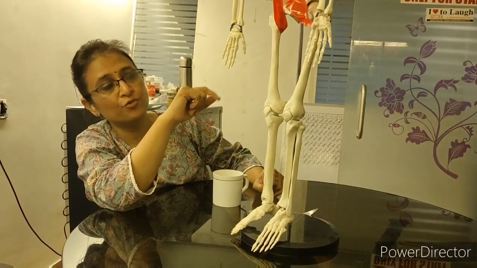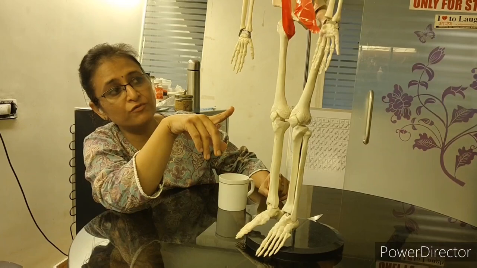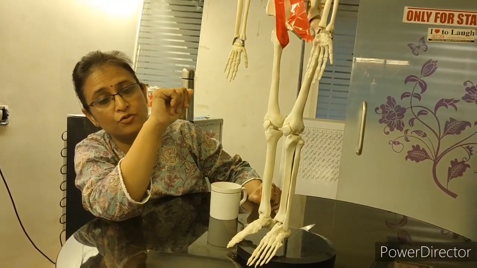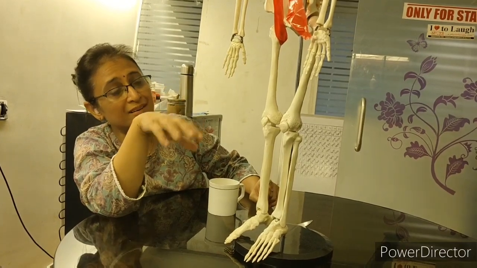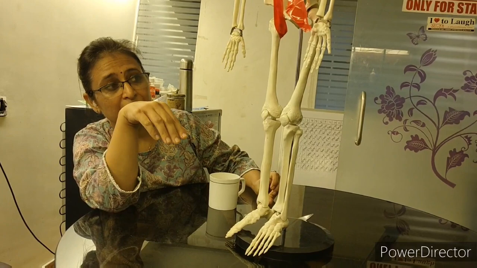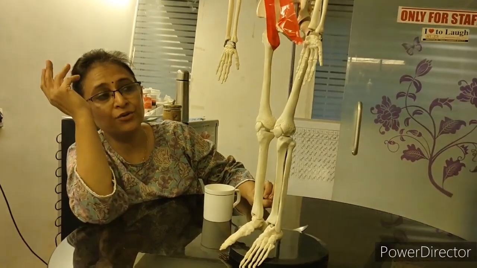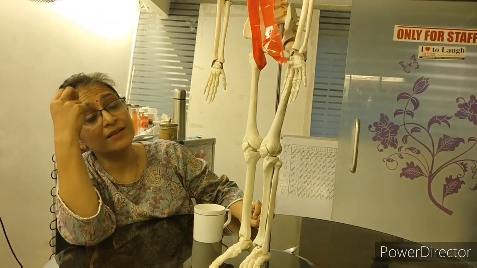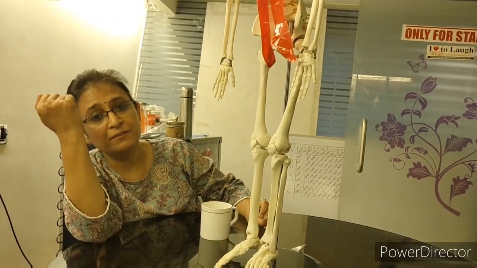So whenever you treat any joint, you have to see for the threads from where it is coming. Go till the end. When you go till the end, you will realize that there is no end. Ultimately, it will track you to fascial lines and you will reach a point where you will find that the causative factor was somewhere else.